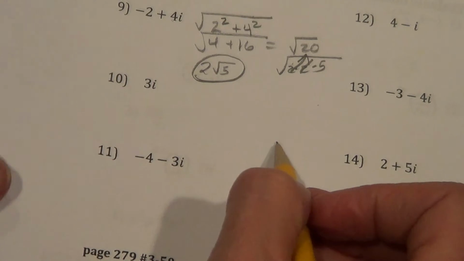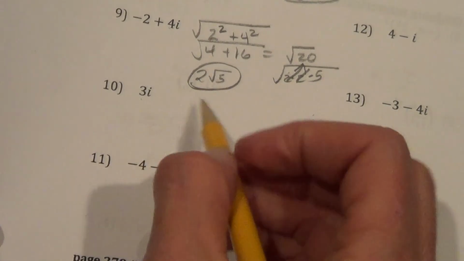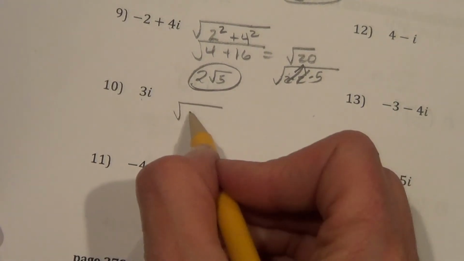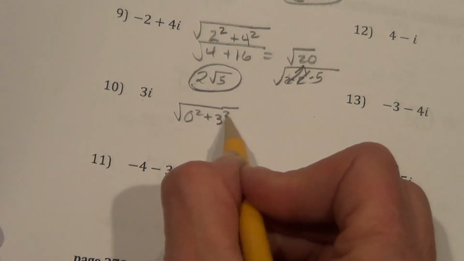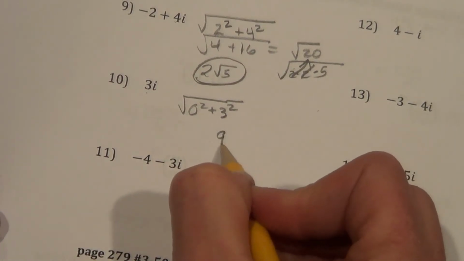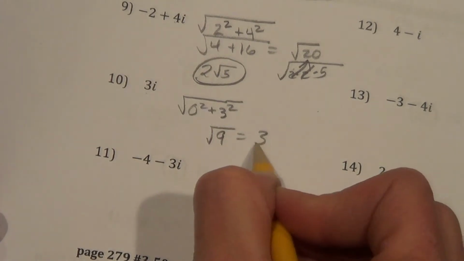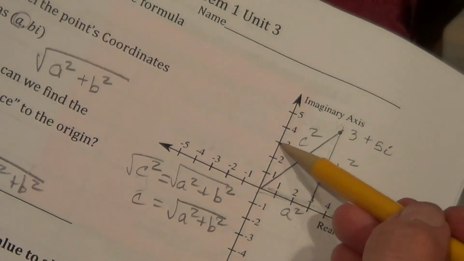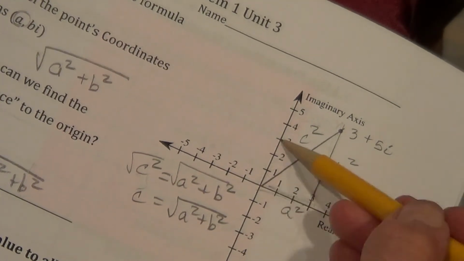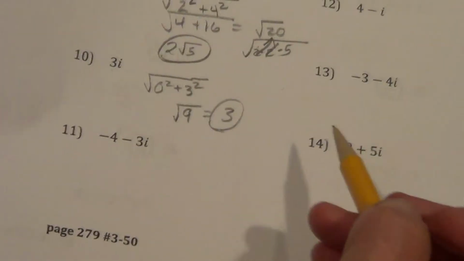That's our absolute value. Here we don't have any reals, so we simply have 0 squared plus 3 squared. Well, 3 squared would be 9. Square root of 9 is 3. If you think about it, that 3i is straight up on the axis. So it really is 3 units from 0.